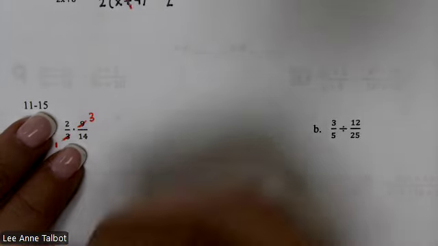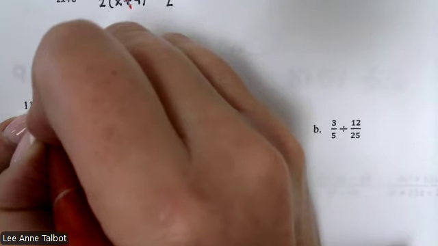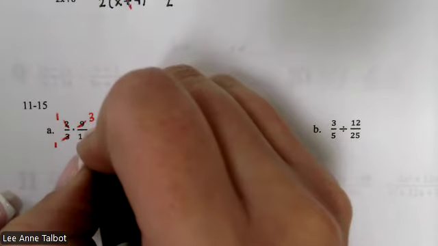You remember when we converted from degrees to radians, we did the same thing. And then 2 and 14 reduces to 1 and 7. So final answer is 3/7.